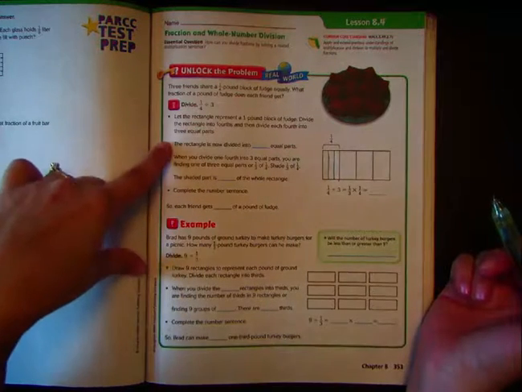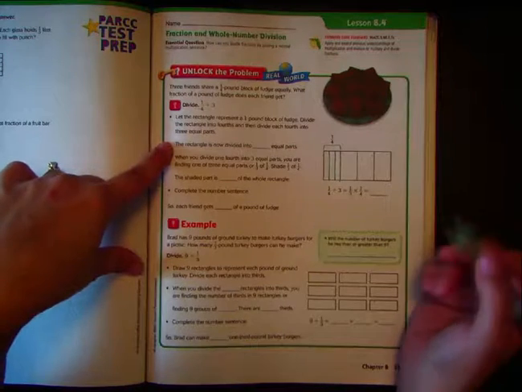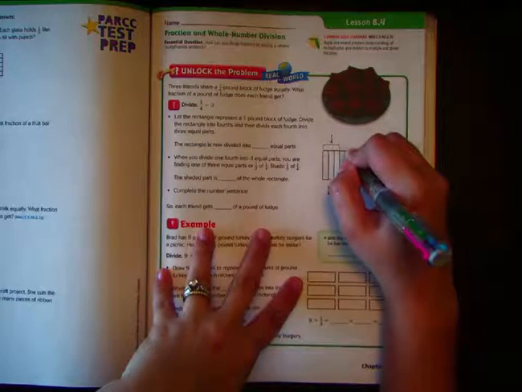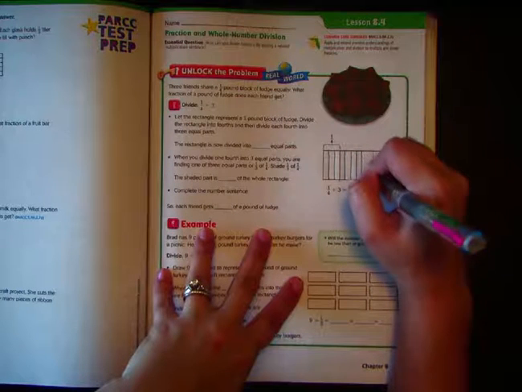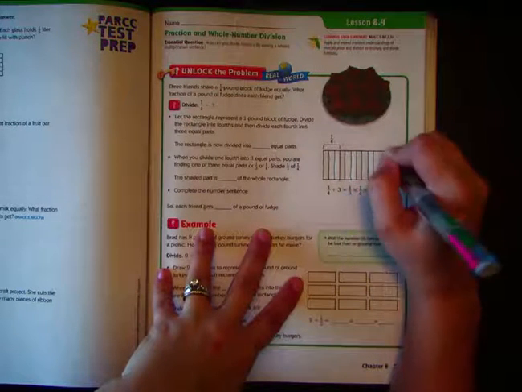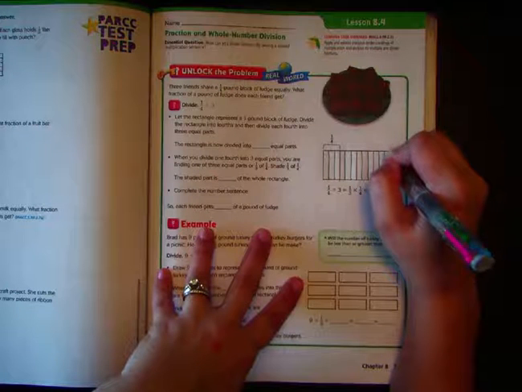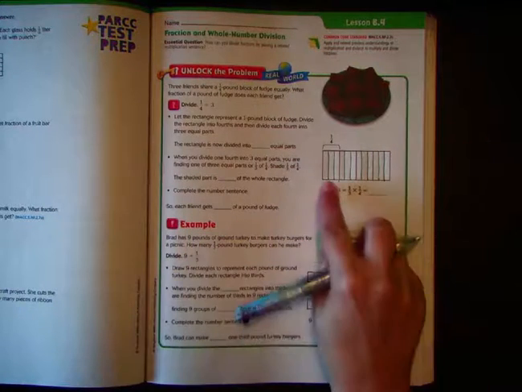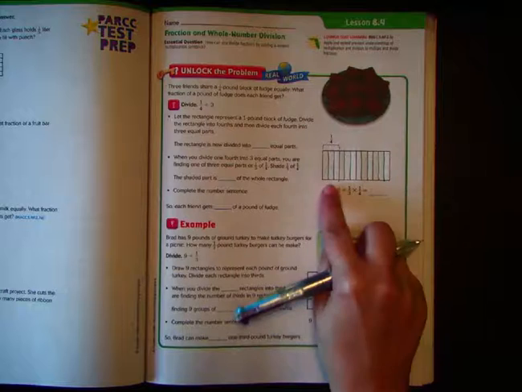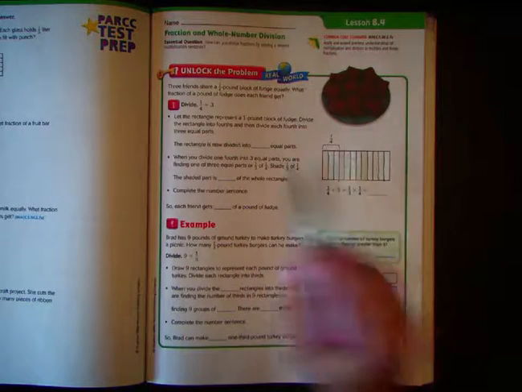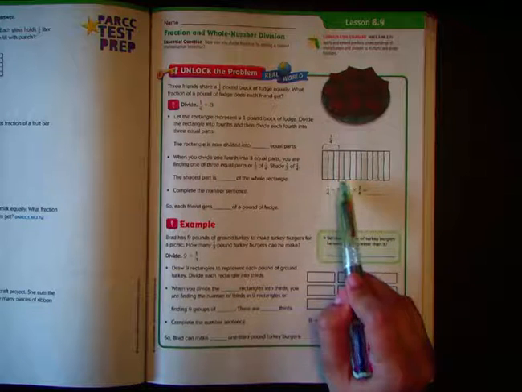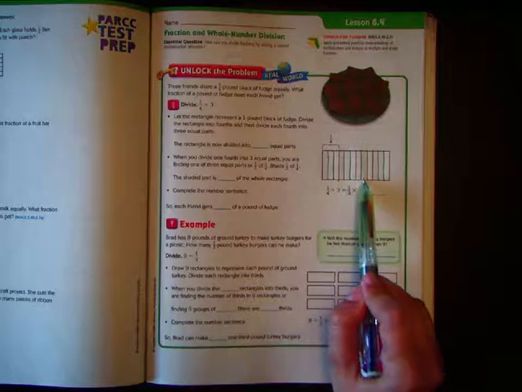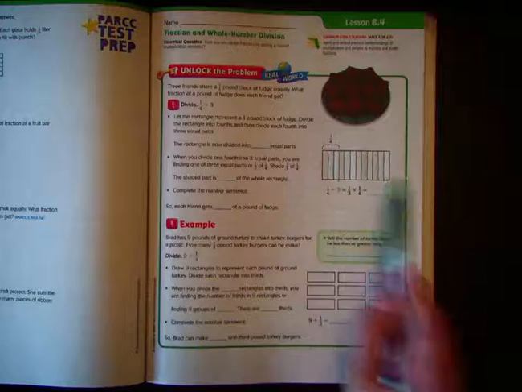So it says the rectangle is now divided. If we keep going, so I'm going to divide this 4th into thirds, this 4th into thirds, and this 4th into thirds. So the whole rectangle, not just that 4th, is divided into how many equal parts? 1, 2, 3, 4, 5, 6, 7, 8, 9, 10, 11, 12.